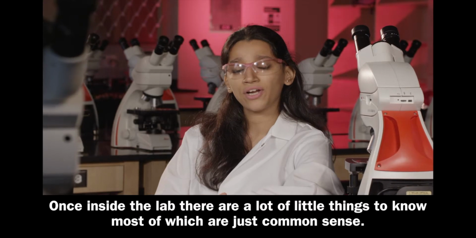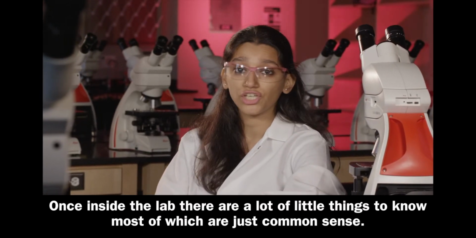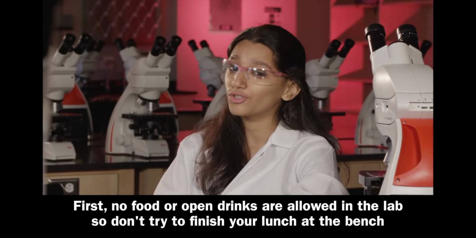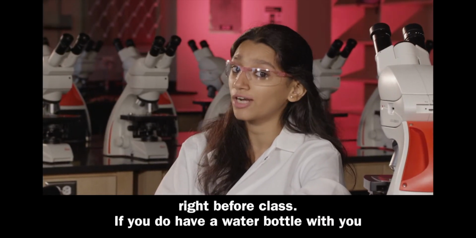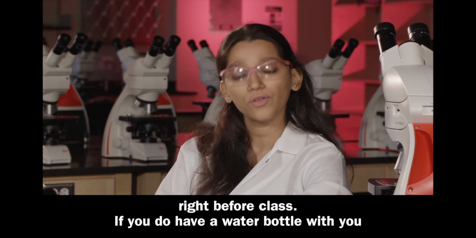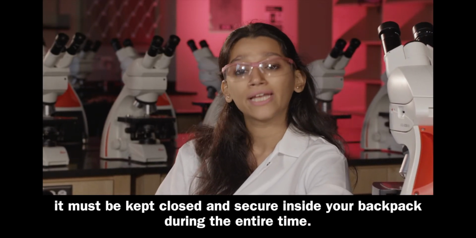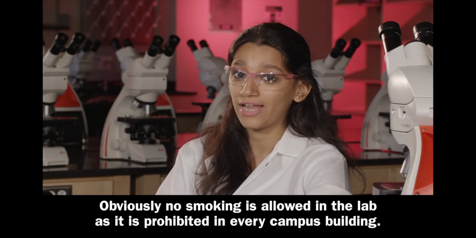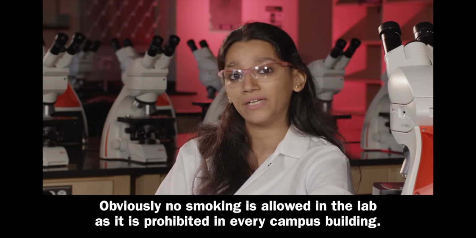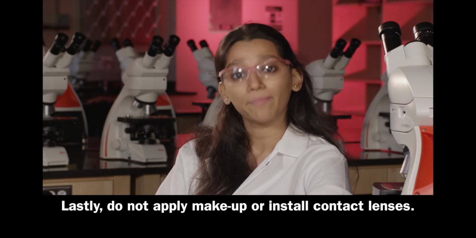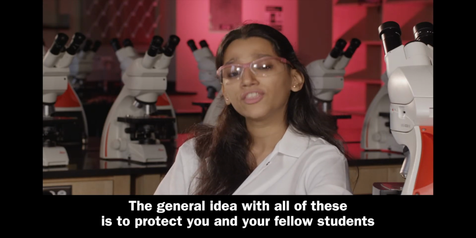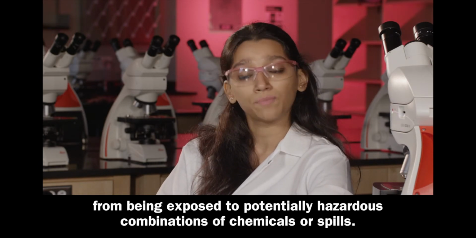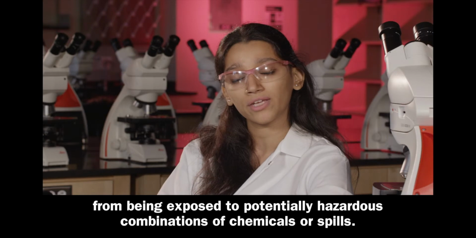Once inside the lab, there are a lot of little things to know, most of which are just common sense. First, no food or open drinks are allowed in the lab, so don't try to finish your lunch at the bench right before class. If you do have a water bottle with you, it must be kept closed and secure inside your backpack during the entire time. Obviously, no smoking is allowed in the lab as it is prohibited in every campus building. Lastly, do not apply makeup or install contact lenses. The general idea with all of these is to protect you and your fellow students from being exposed to potentially hazardous combination of chemicals or spills.